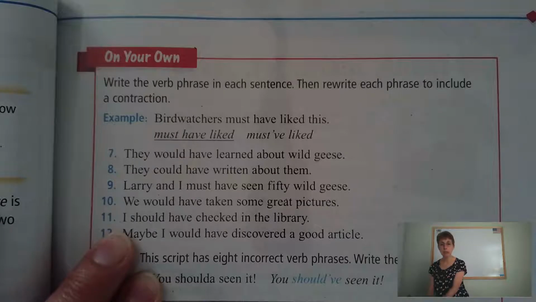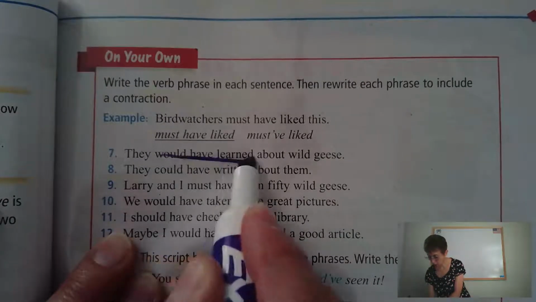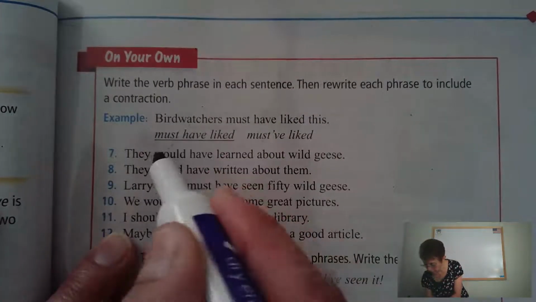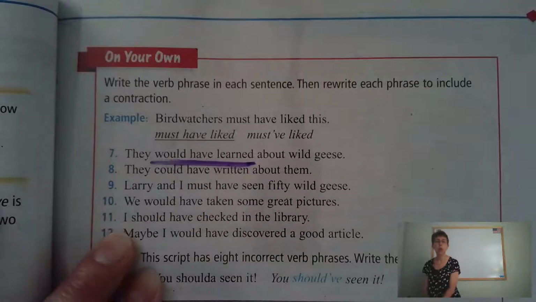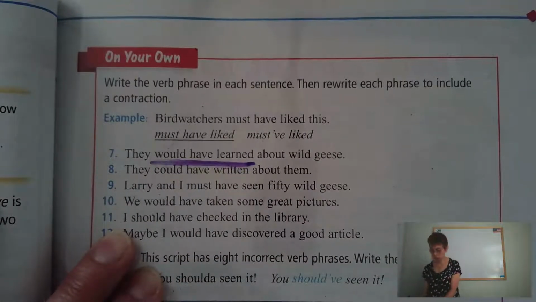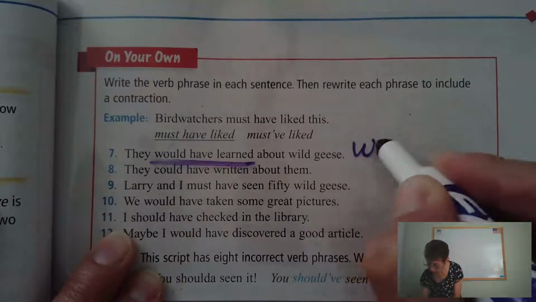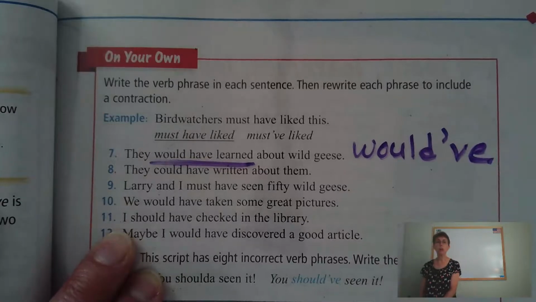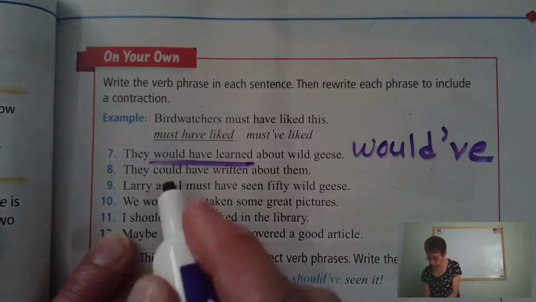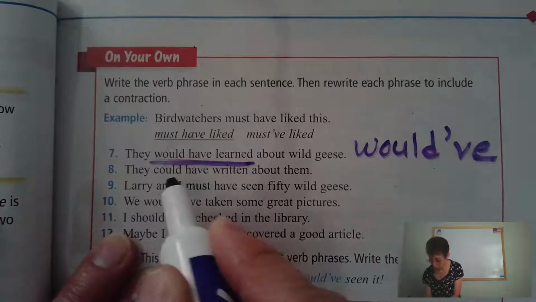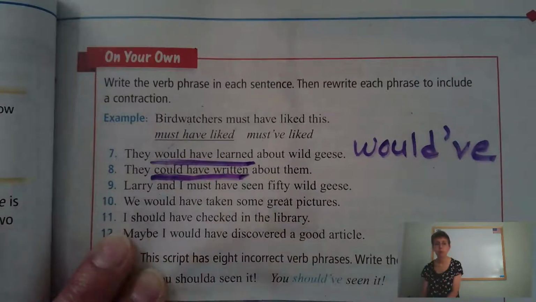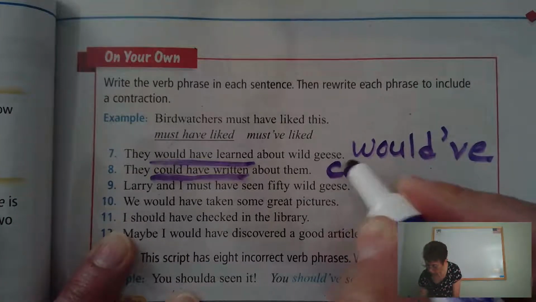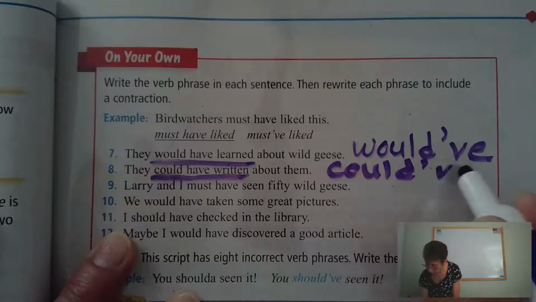Number 7, they would have learned about wild geese. The verb phrase in that sentence, would have learned. And then if we write that using a contraction, it would be W-O-U-L-D apostrophe V-E. They would've learned. Number 8, they could have written about them. The verb phrase, could have written. And then we write a contraction for the could have, and that's C-O-U-L-D apostrophe V-E.